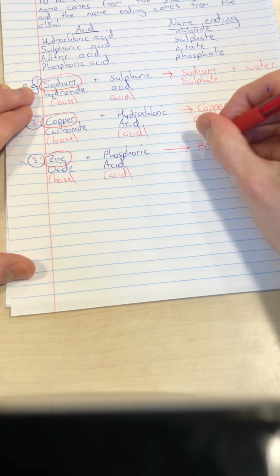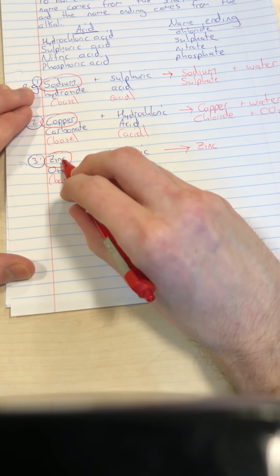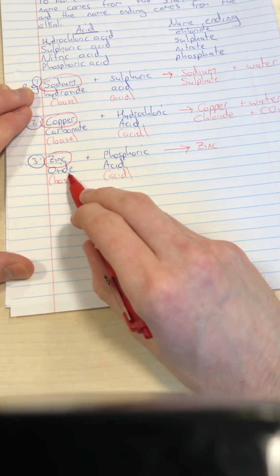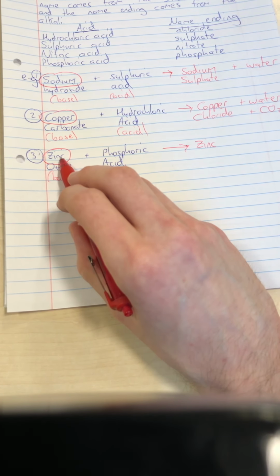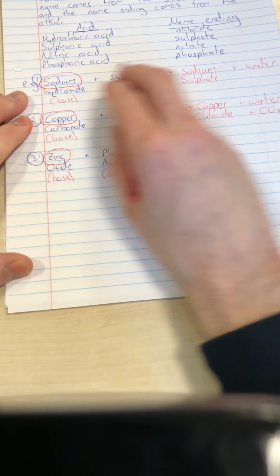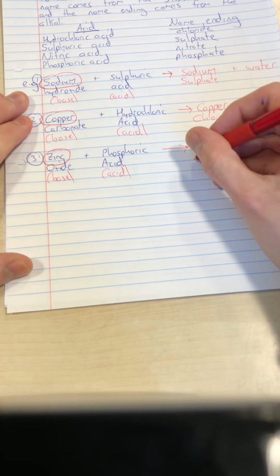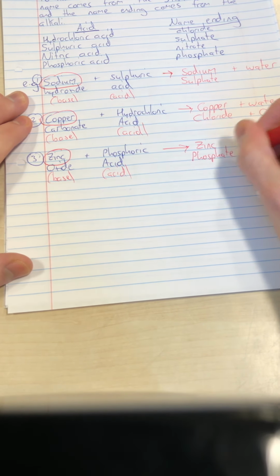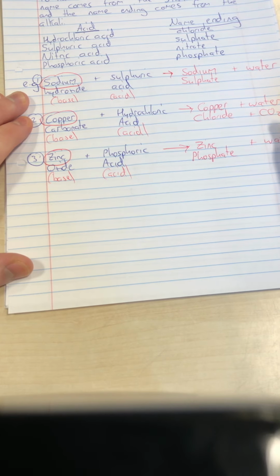zinc. So it doesn't matter what type of base you use, whether it's a hydroxide, carbonate, or an oxide. It's always the metal part of that, so it's zinc. And then phosphoric acid, the name ending becomes phosphate, so this salt becomes zinc phosphate plus water.